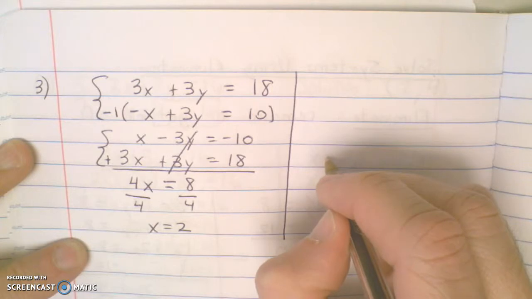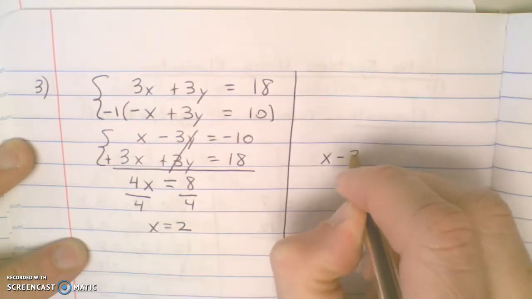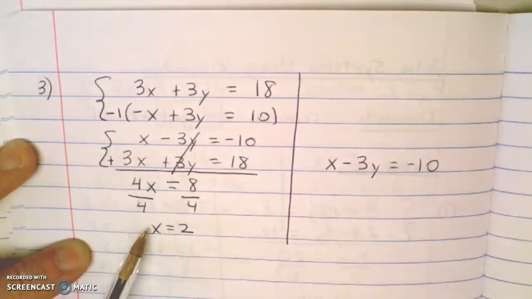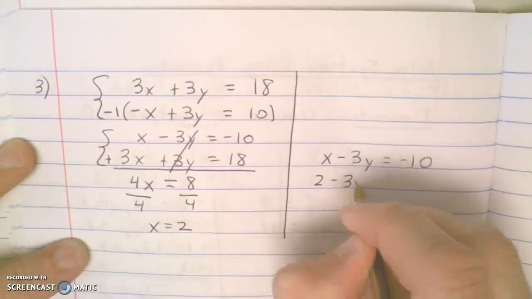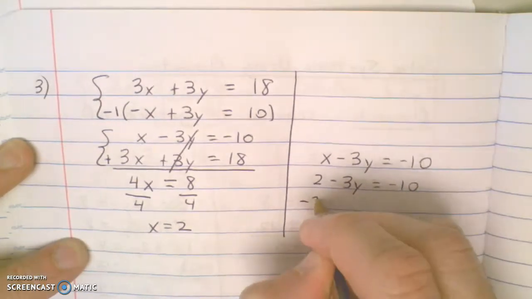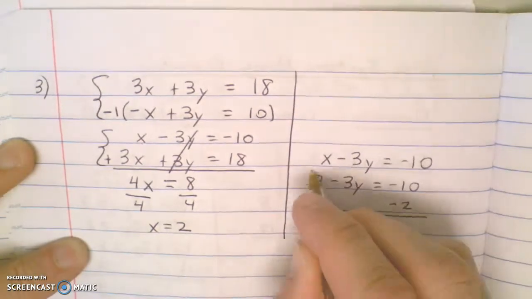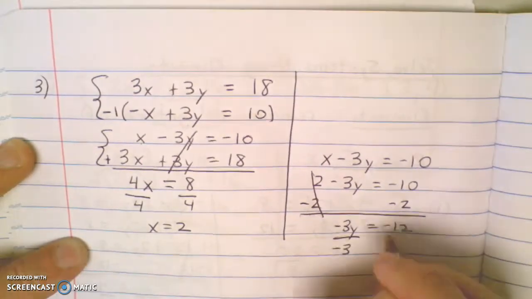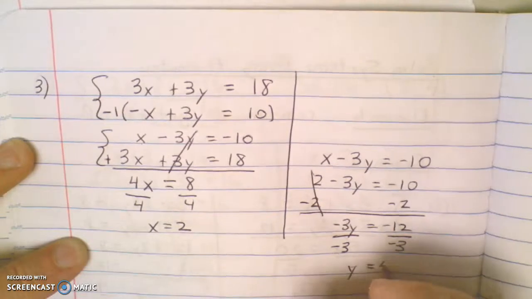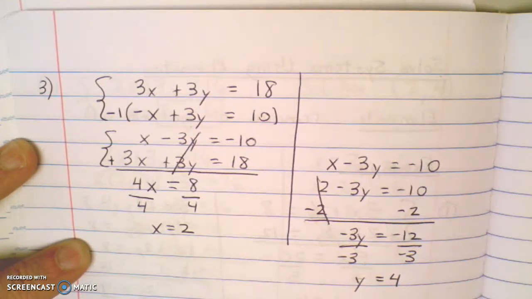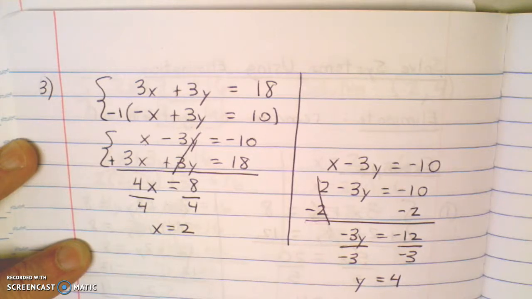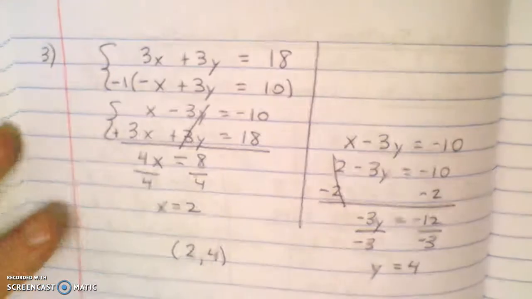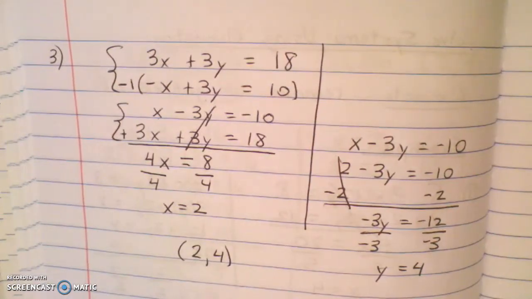I'm going to start with my original first equation there and the second one. And now that I know what x is, I can plug it in and solve for y. So to get y by itself, I have to subtract 2 from both sides and then divide by negative 3. So y is equal to 4. So my solution for this problem is 2, 4. And that's using elimination to solve a system of equations.